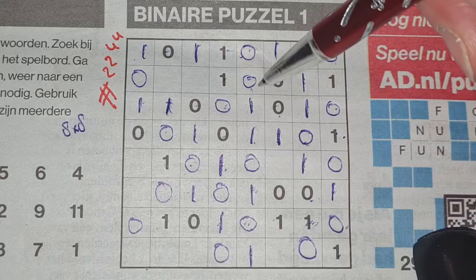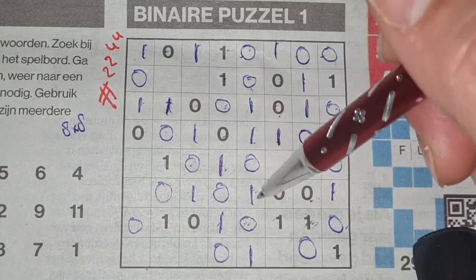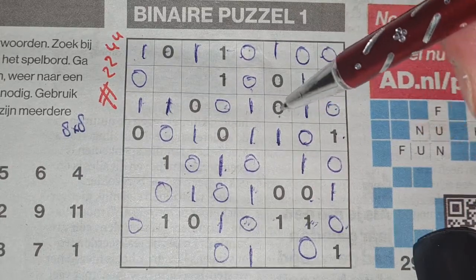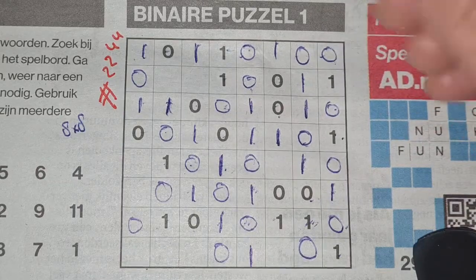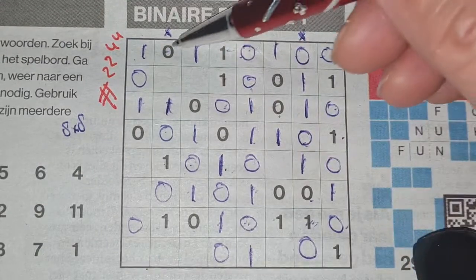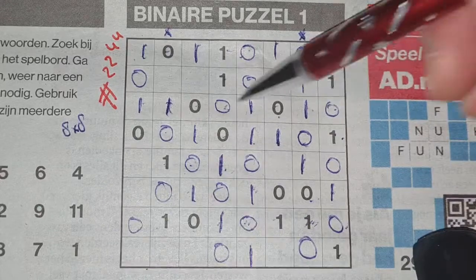Yeah. Need to compare. Do we have a 101 here? Yes. No. Yes. This column and the second column. O, empty box, 1, 1.